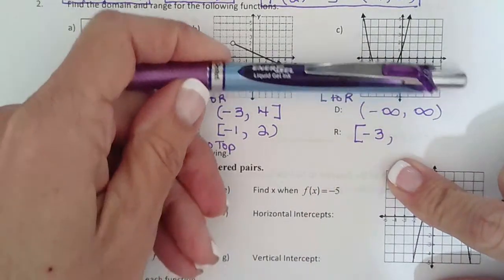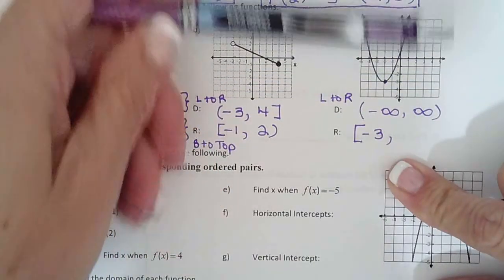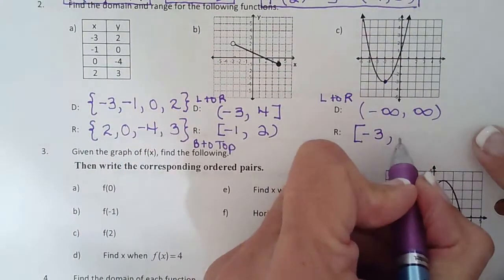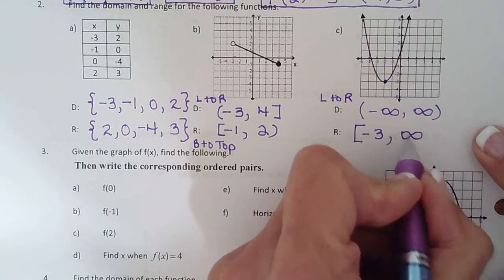Remember, open circles get a parenthesis, and so do infinities, but that's it. If it's an actual point on the graph, it gets a bracket. And what's the highest value? Boom, it goes up forever. That's what the arrows are telling us, keep going up. So that would be infinity.